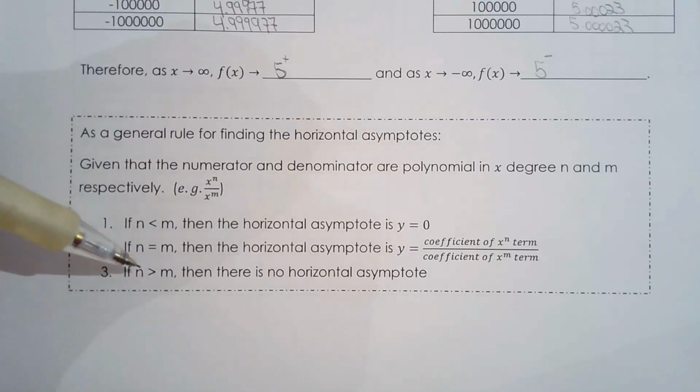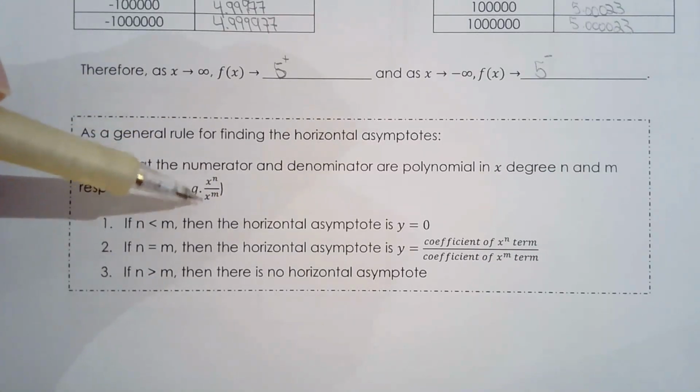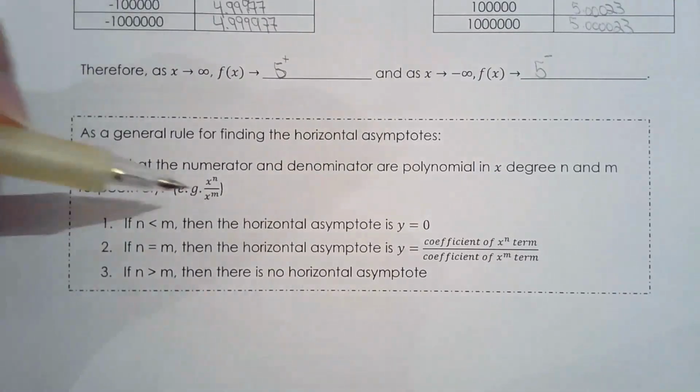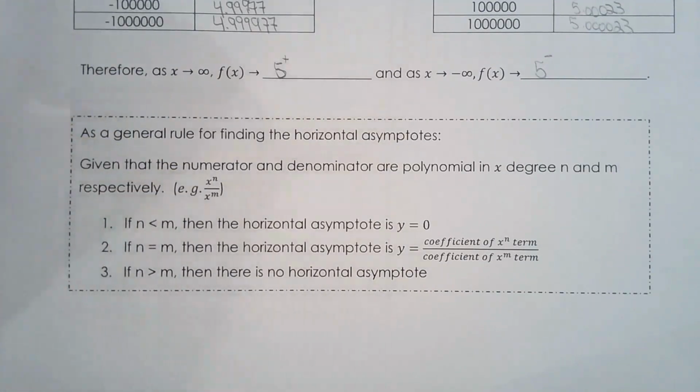Now, what if the degree of the numerator is greater than that of the denominator? So the numerator outgrows the denominator. Well, if the numerator outgrows the denominator, we're never going to approach anything. That's what you study with polynomials, right? With polynomials, you're never going to approach a number. There are no horizontal asymptotes for polynomials, right?